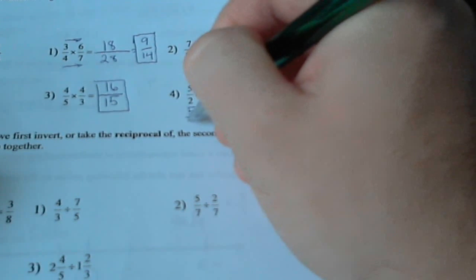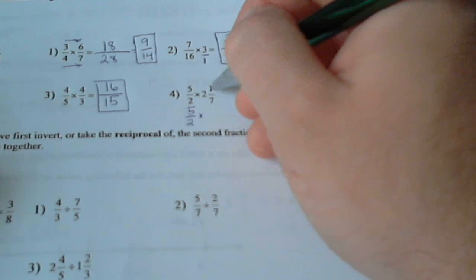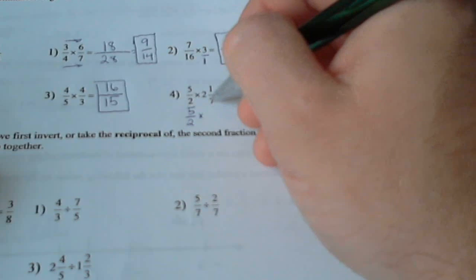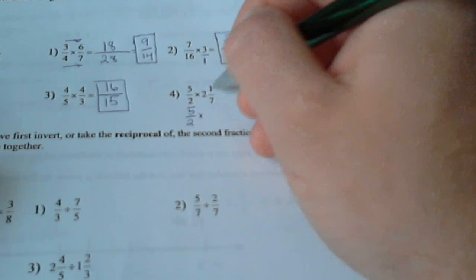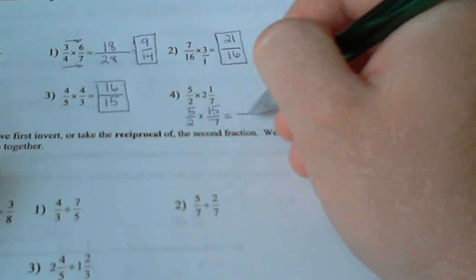So really what this is, 5 halves times, now remember, bottom times the front, add the top, back over top of the bottom. 7 times 2 is 14. 14 plus 1 is 15 over 7. Now we're ready to multiply.